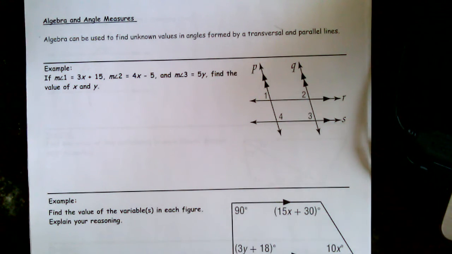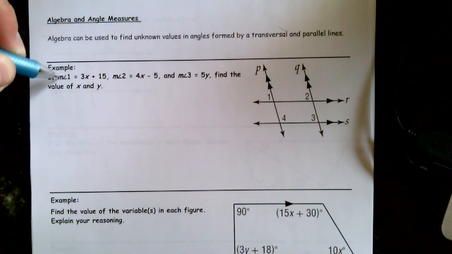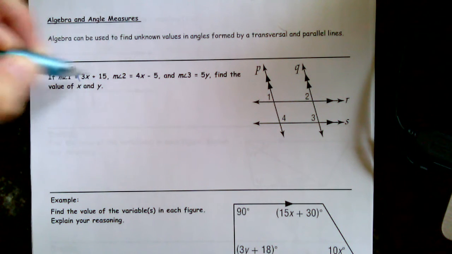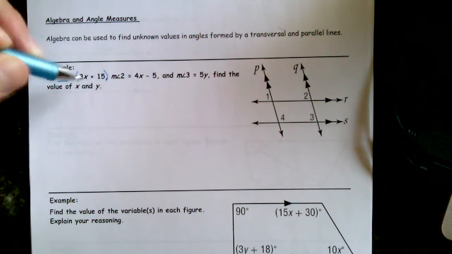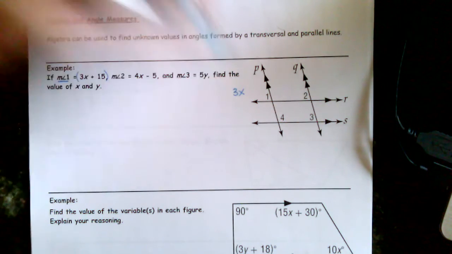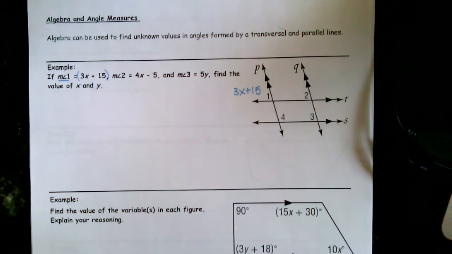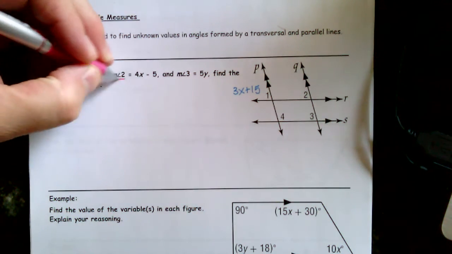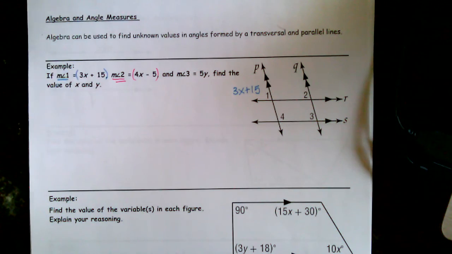So if you go back to the problem, here's the measure of angle 1, and I'm just going to write that in there, it is 3x plus 15. So instead of angle 1, I'm going to use the expression that they give me, 3x plus 15. And then the measure of angle 2 is 4x minus 5.